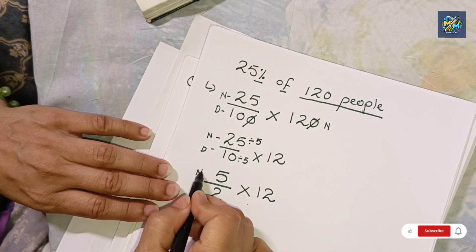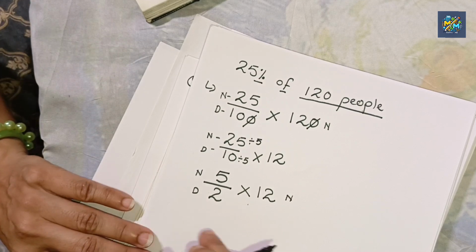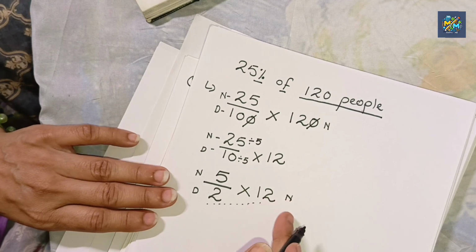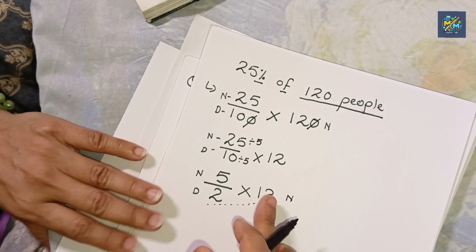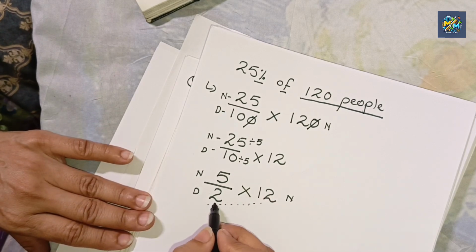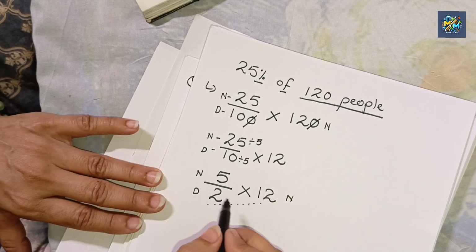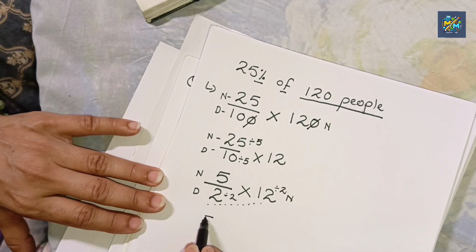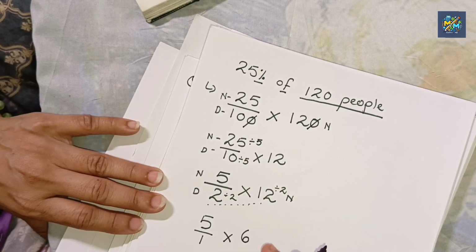So now this is the numerator and a denominator, and as per the rule shared, I can cancel the denominator with the numerator. 5 and 2 cannot be part of the same table. So this time I am going to take this path. So 2 and 12. In the table of 2, is there any 12? Yes. So this will be divided by 2, and this will be divided by 2. So my answer will be 5 upon 1 multiplied by 2 times 6 is 12.